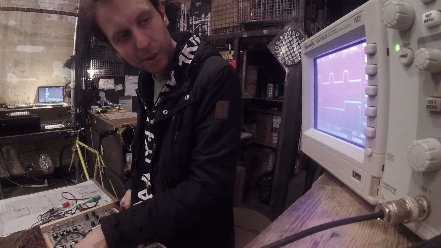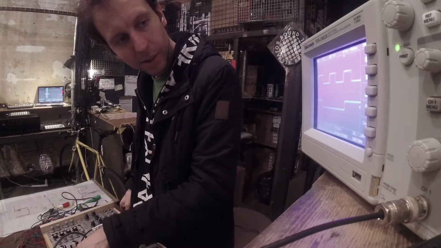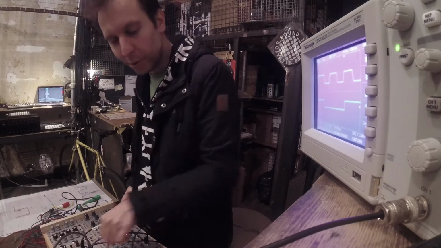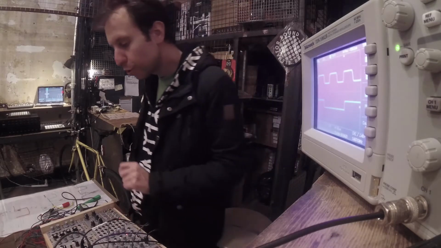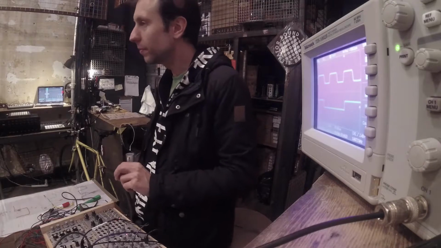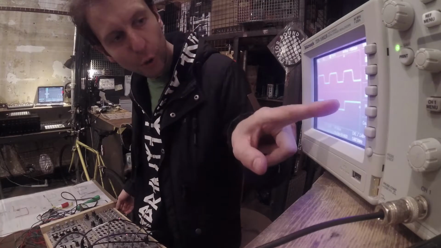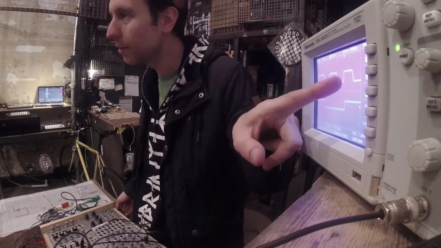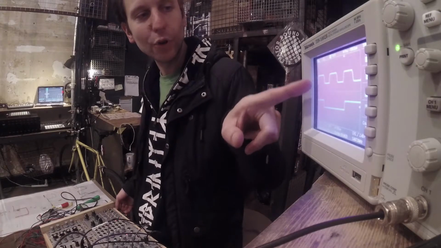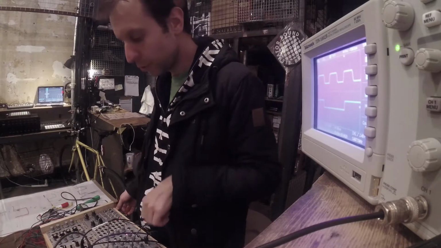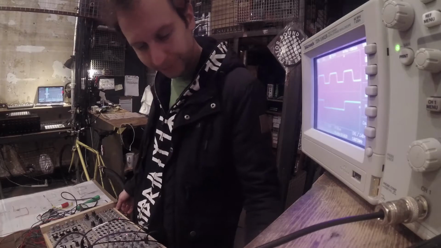You see? So the pulse width modulation comes through my frequency divider. Yeah? So it seems that it's not only watching for the up flank, it's actually waiting for the second drop as well. You see?